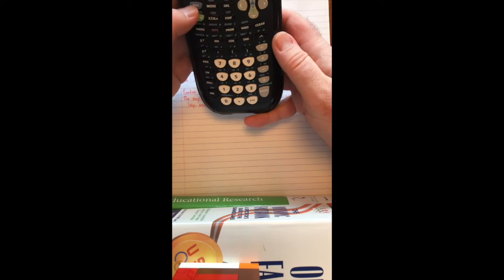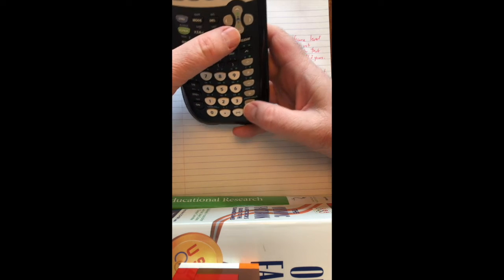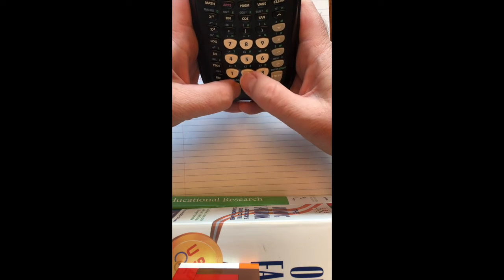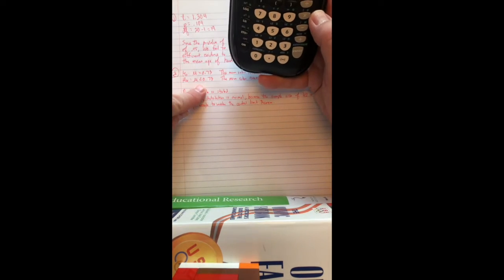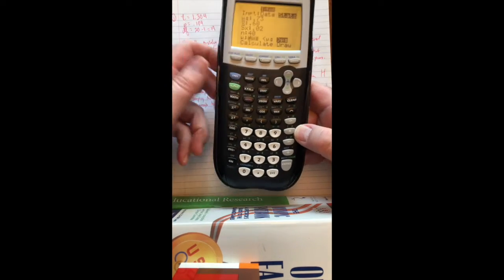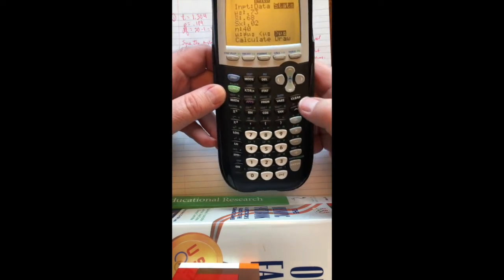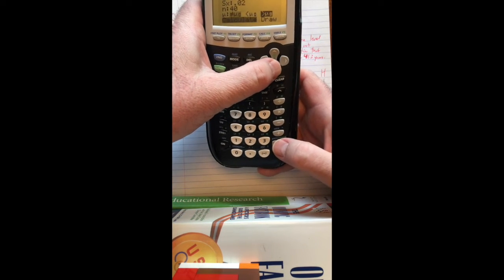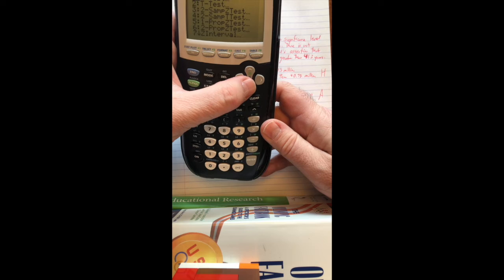Our mechanics we do in the calculator. So tests, we're doing a t-test. Our null mean is 0.73. Our sample mean is 0.68 with a standard deviation of 0.02. Sample size is 40. And our alternative hypothesis is less than. And we calculate, okay? Oops, I had the wrong alternative, and that happens.